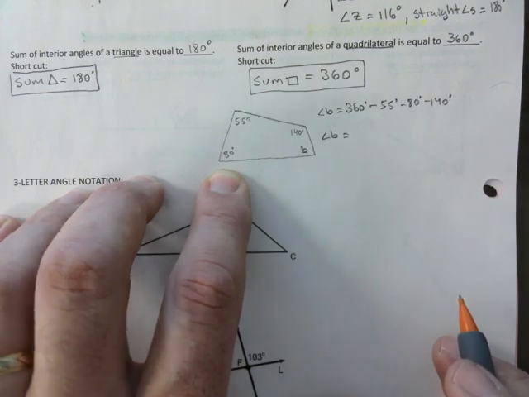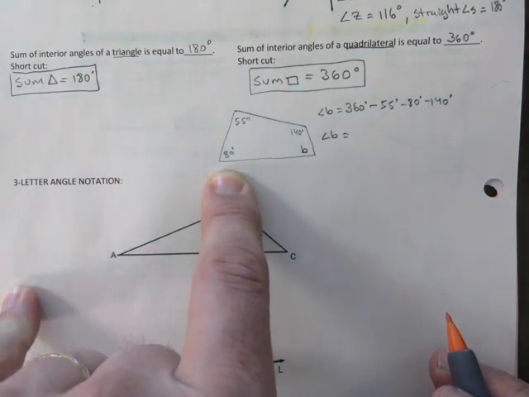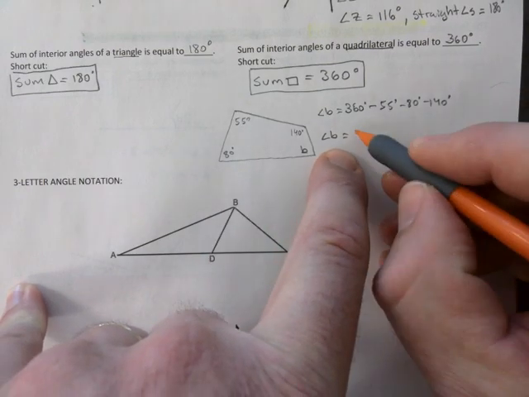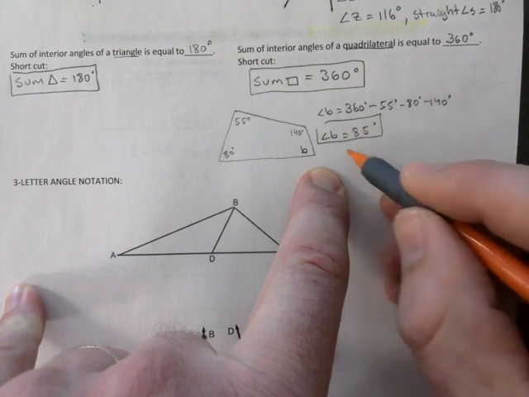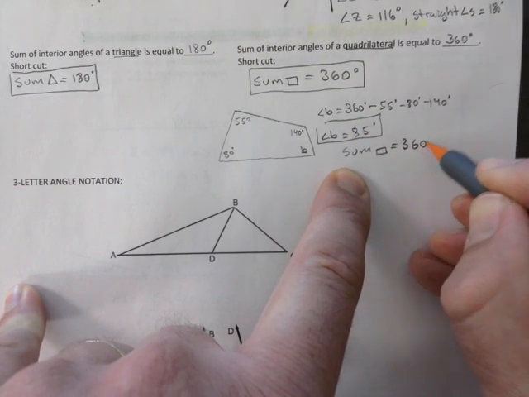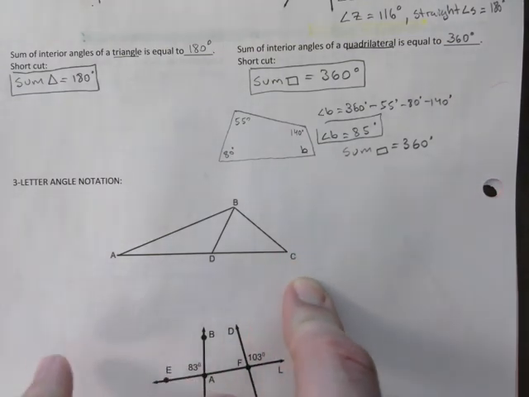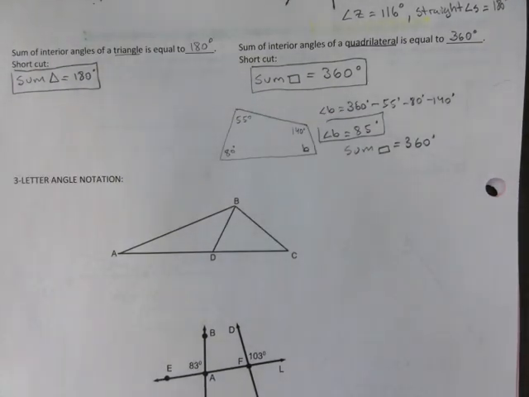So 360 minus the three angles you are given adds up to 85 degrees. And how did you get that? Well, I used this property right here, which is always true. I'm not going to do a triangle one because I think you know that one already. You've done triangles before. Just for time's sake, we're just going to skip that one.